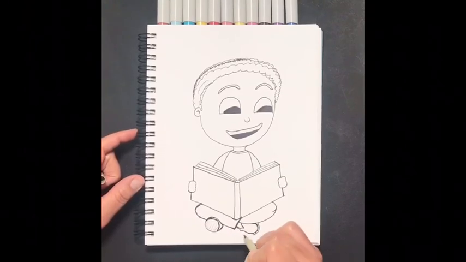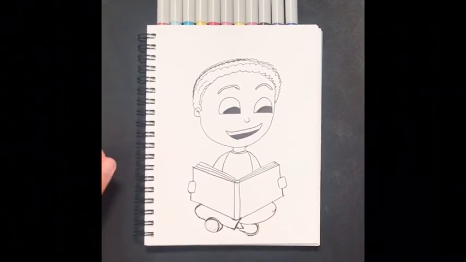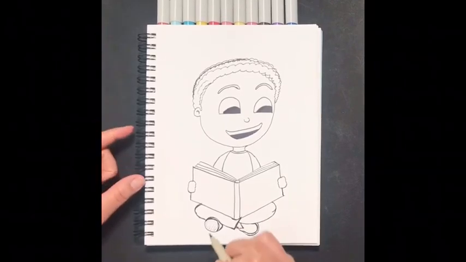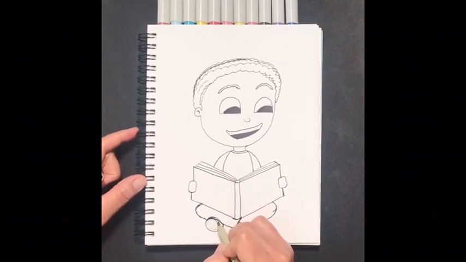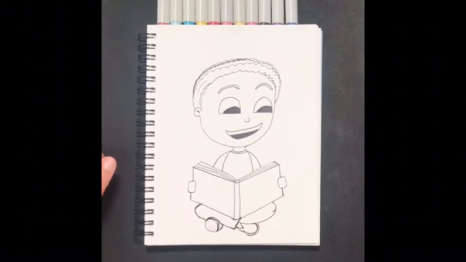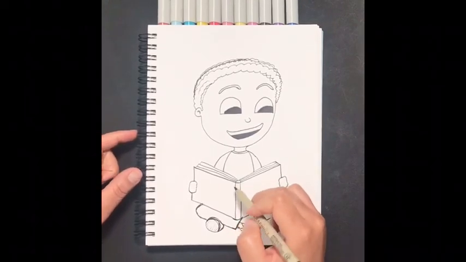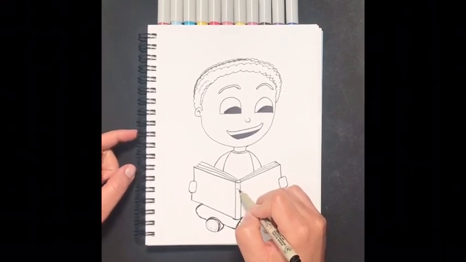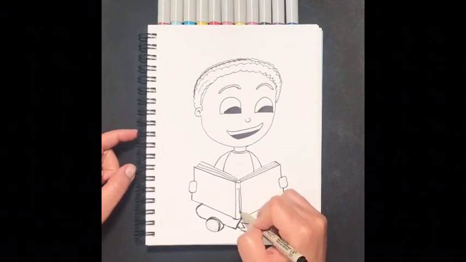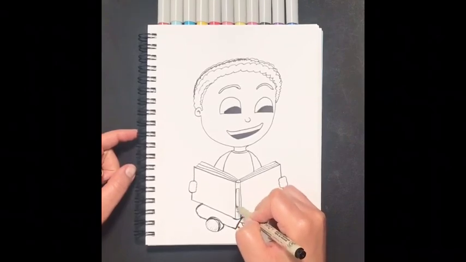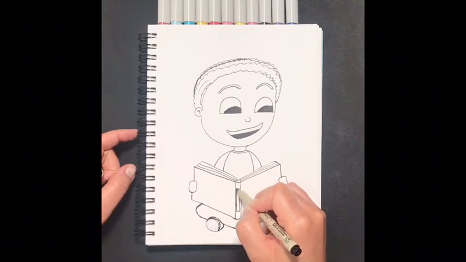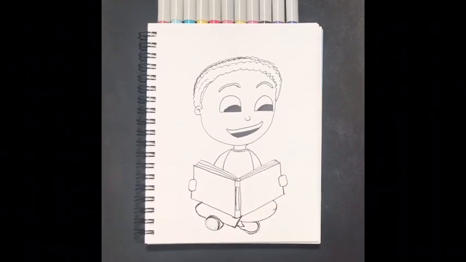And you can do this. This is an option if you wanted to add more detail to his shoe. You can do this right here. And there we have it, you guys. Actually, one more detail before we go. Let's add a couple of lines right here to the back of the book to show maybe just some extra detail on the book. And we'll give it a little label. There we go. And we're all set.